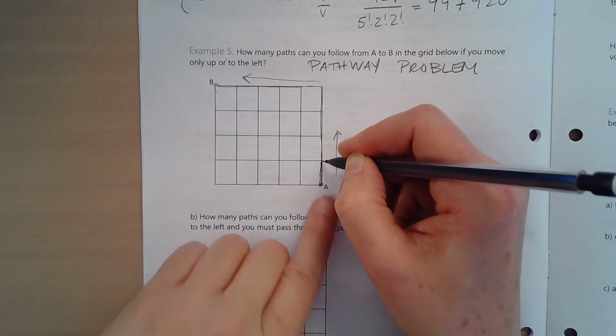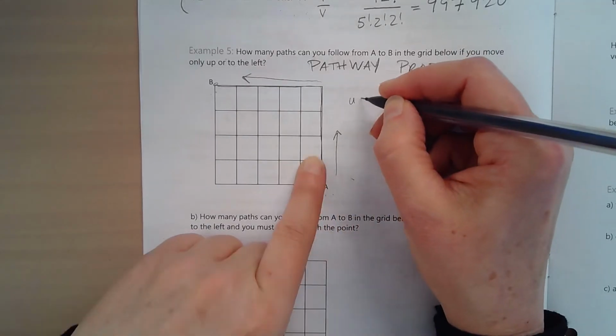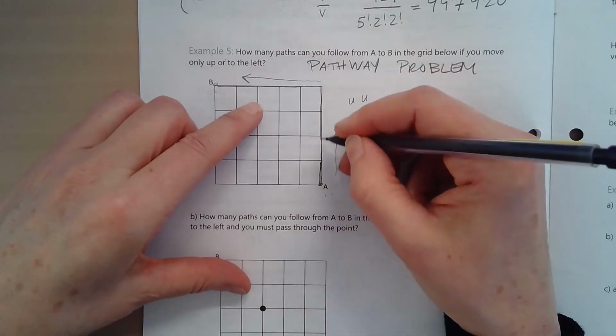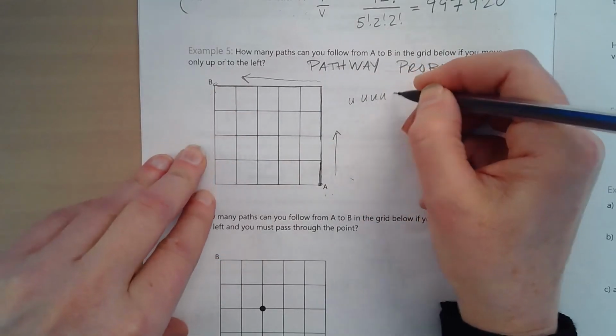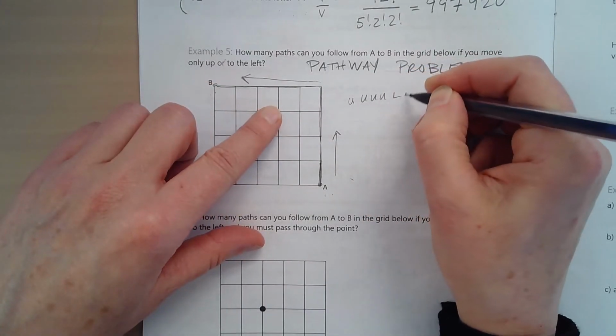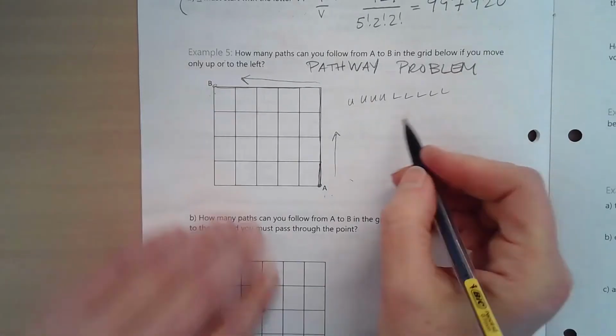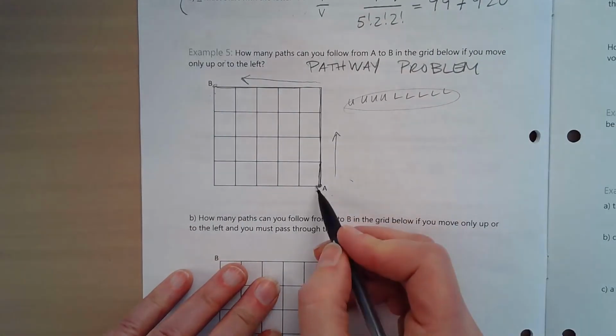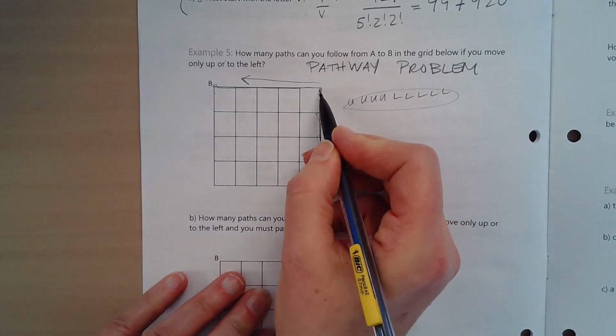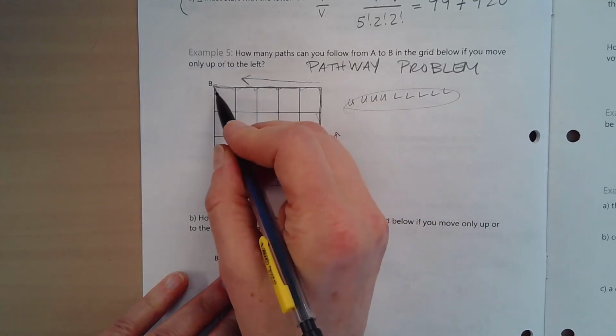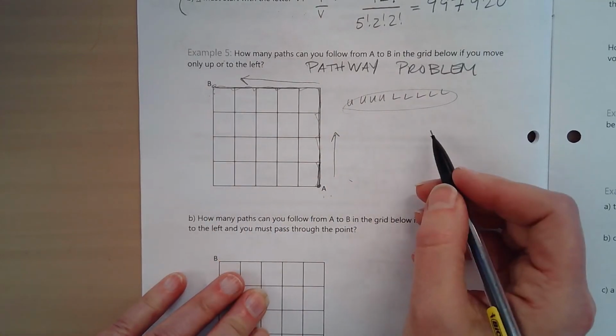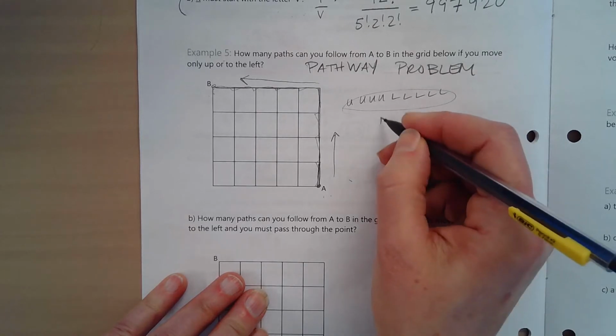That would be up, up, up, up, and then left, left, left, left, left. So there are 1, 2, 3, 4, 5, 6, 7, 8, 9 blocks I have to walk.